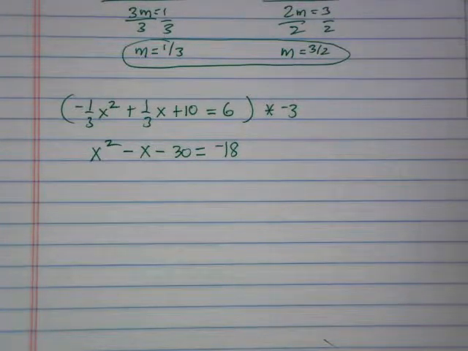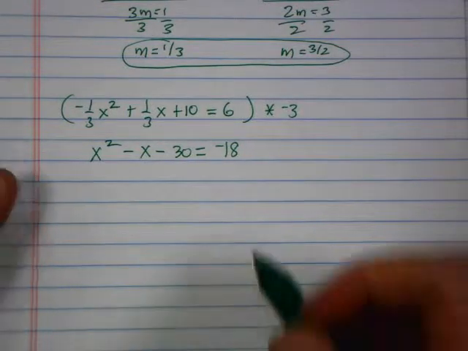All right, anyway. What do we do now that we've gotten rid of the fractions? Factor. Get rid of 18. No, we don't factor yet. Add 18. Why do we add 18 first? You have to have the 0 on one side. So before you jump to factoring, you have to get a 0. So we add the 18.